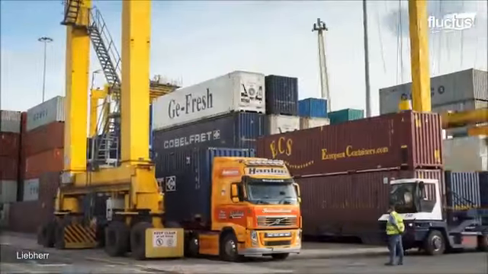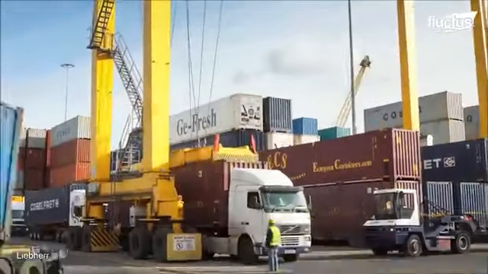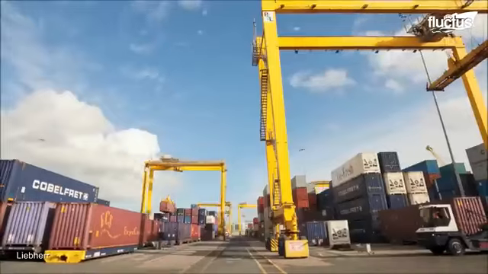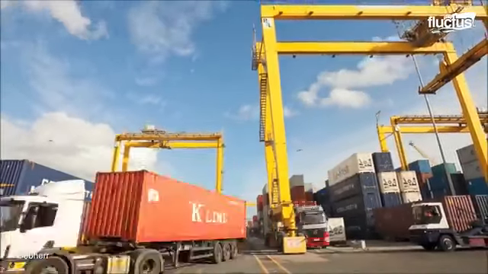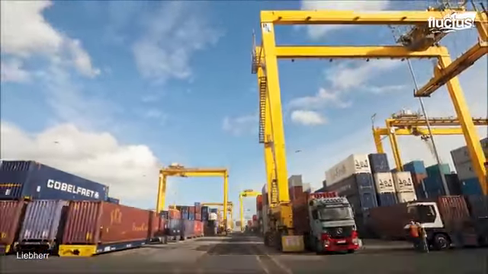The containers are then unloaded and placed in the container yard using a rail-mounted gantry crane, or RMG. With high precision, containers are sorted and organized based on their destination.